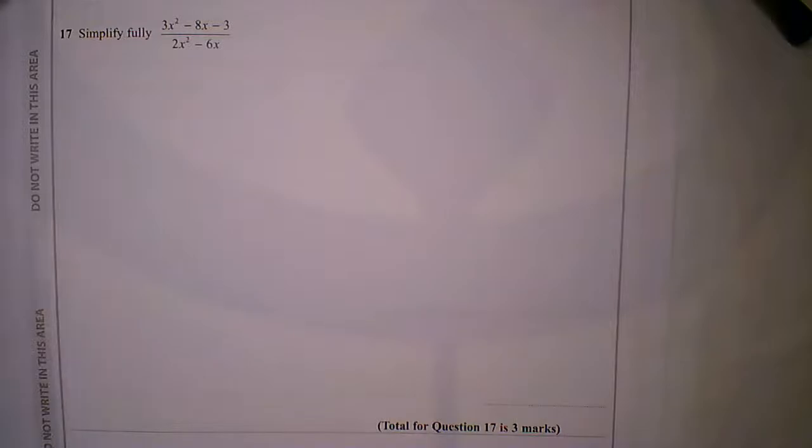Your exam is around the corner. Oh my goodness, look at 15A. How easy is this? All right, I'll give you a few moments. Try that, press pause and have a go.